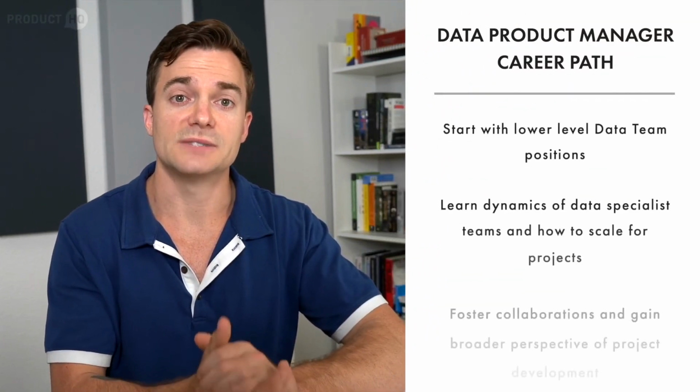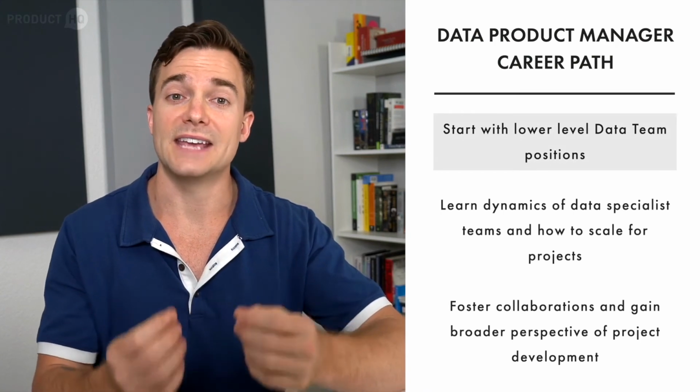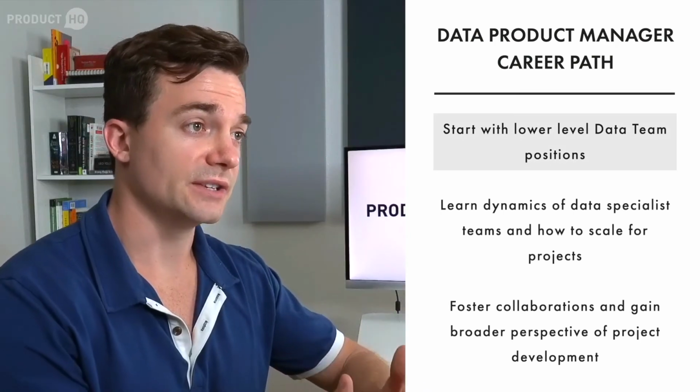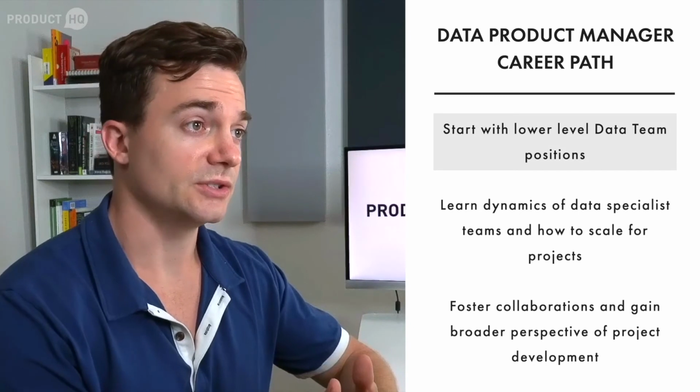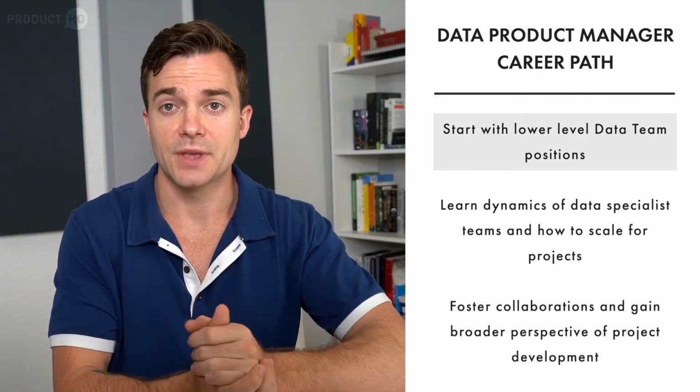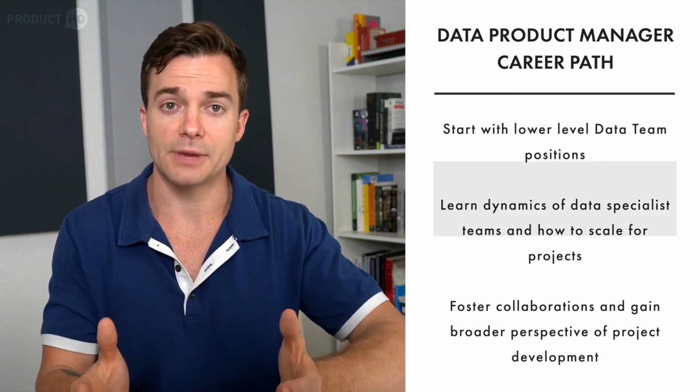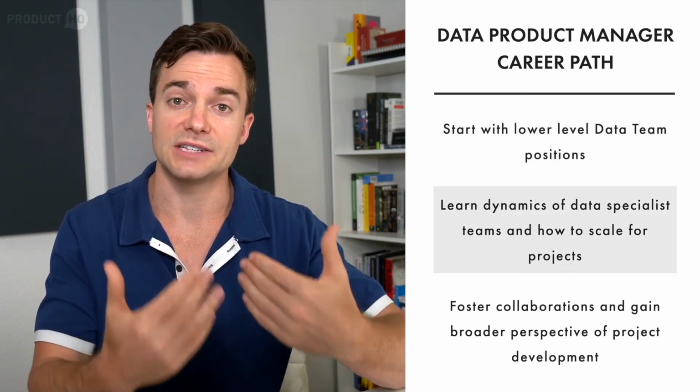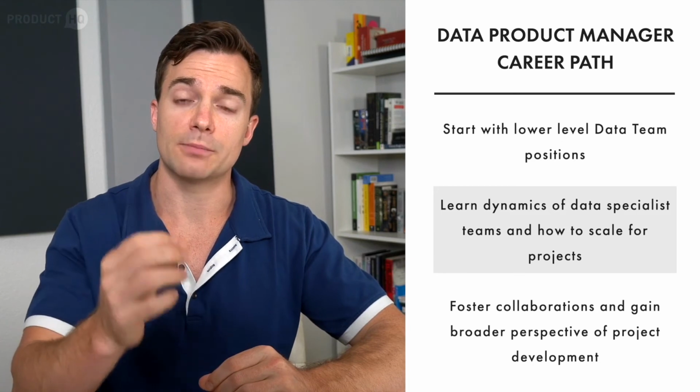And on the other hand, if you're interested in becoming a data product manager, it's best to start working as a member of a data team. By learning the ins and outs of data teams, say as a junior data scientist, you can learn the separate roles that become synergized under the data product manager. See, if you want to become a data product manager, you should learn the dynamics of a data team and how the team scales to meet the product at hand.